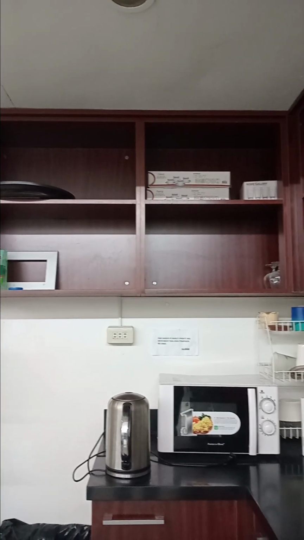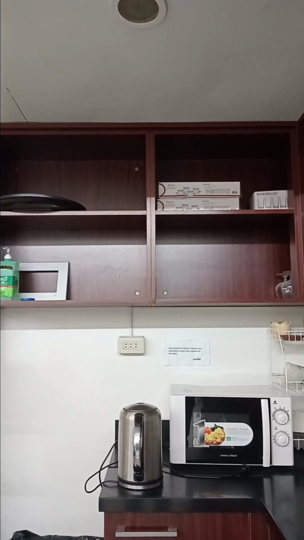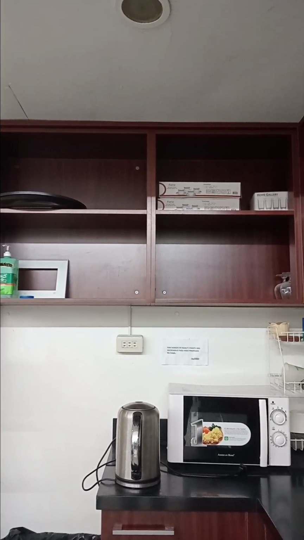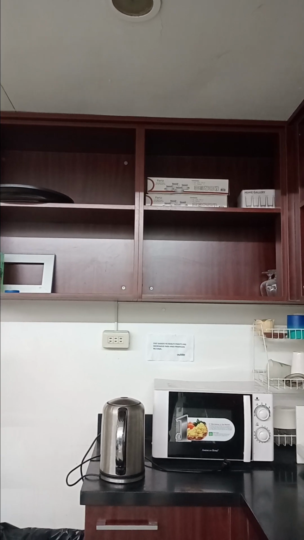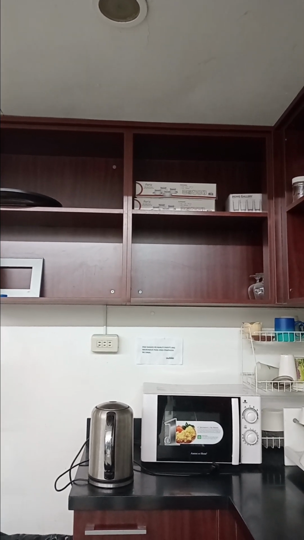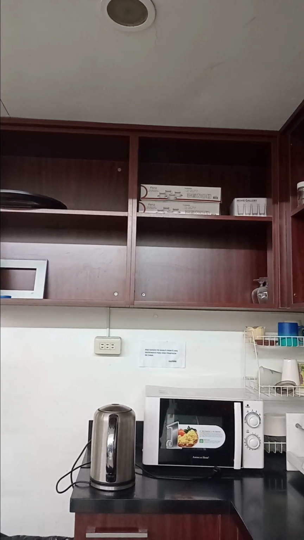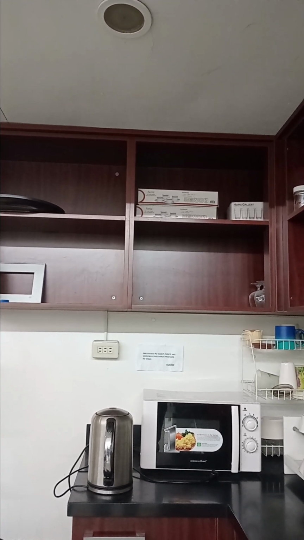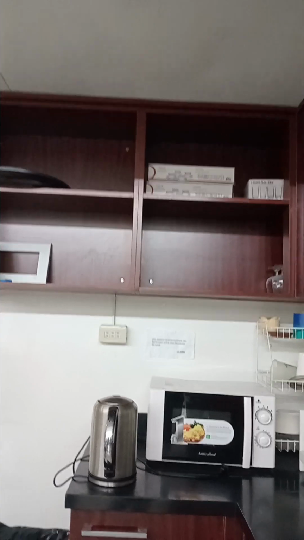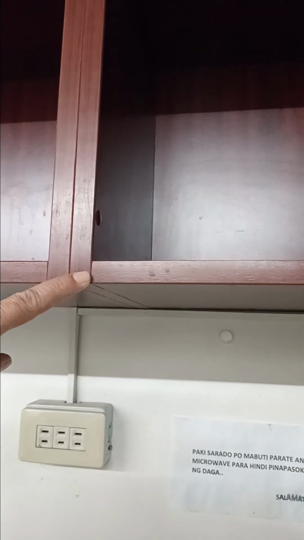Today we will talk about some standards regarding modular cabinetry. Okay, we'll talk about flush, meaning flush, aligned, and unflush, which is not aligned. So if you will focus here, we can see that it is not totally flush.